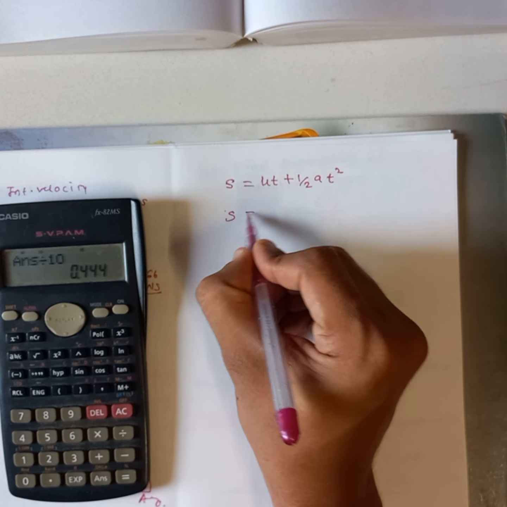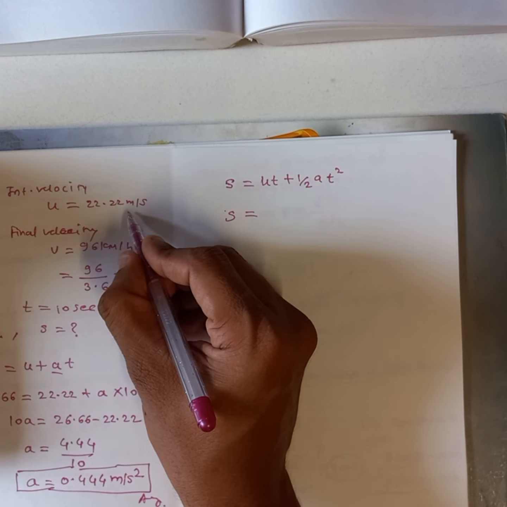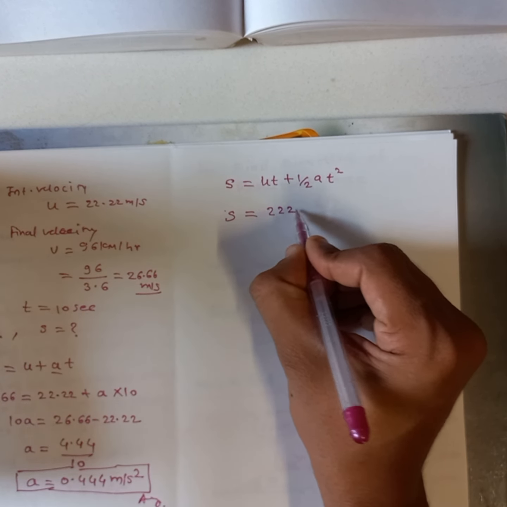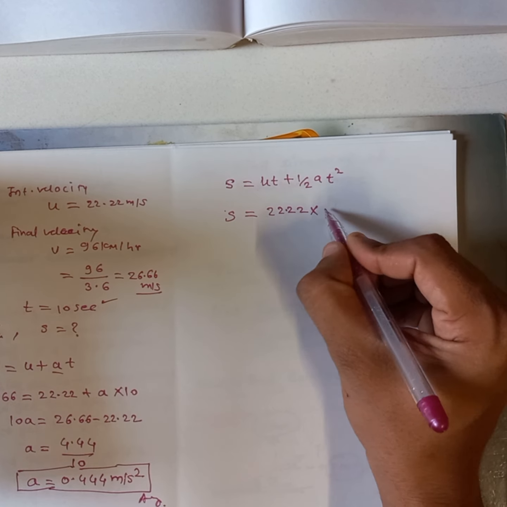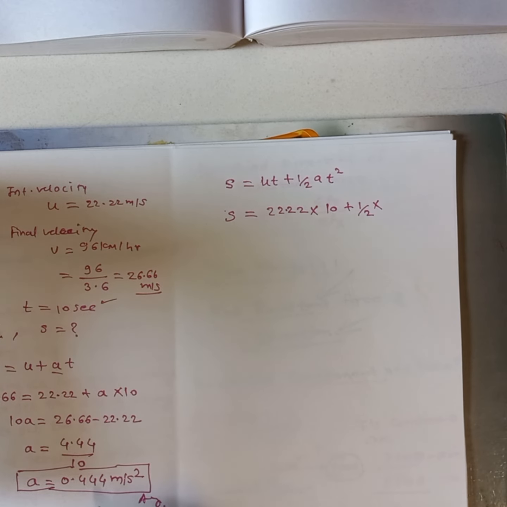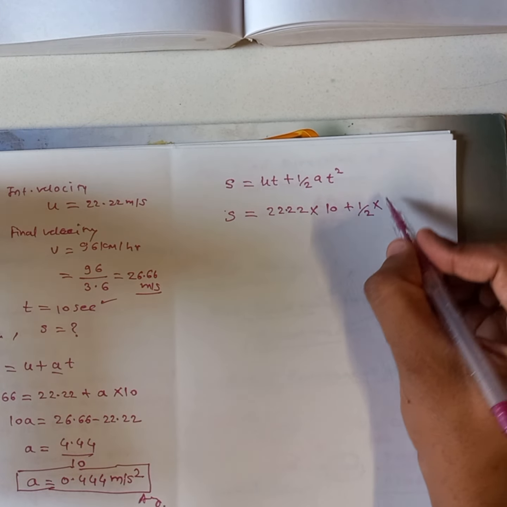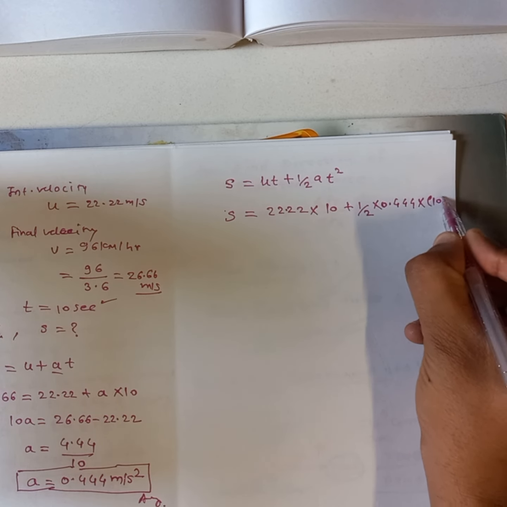So s we have to find. u is 22.22, so simply write 22.22 into t, which is given as 10, plus half into a, which we just calculated as 0.444, into 10 square.